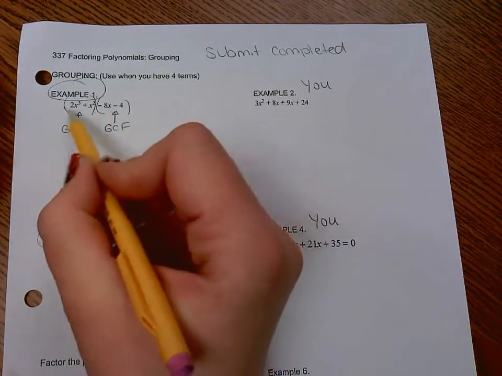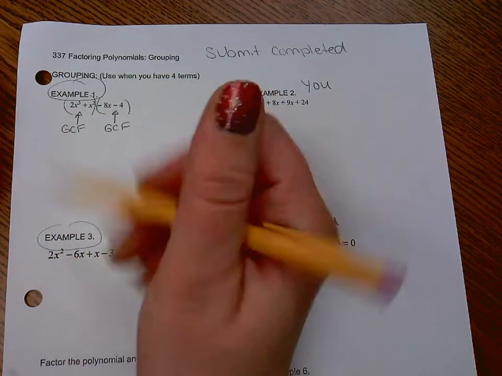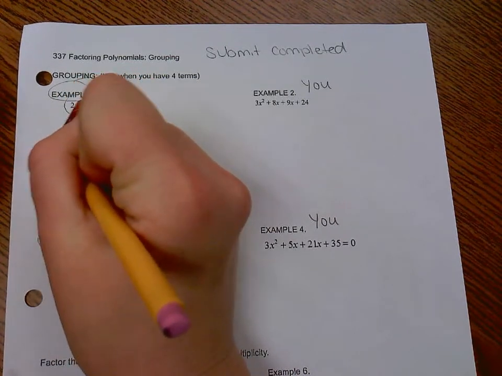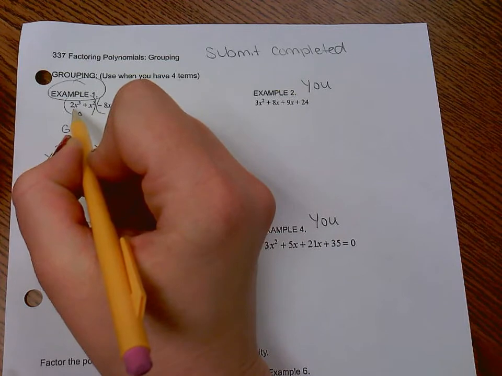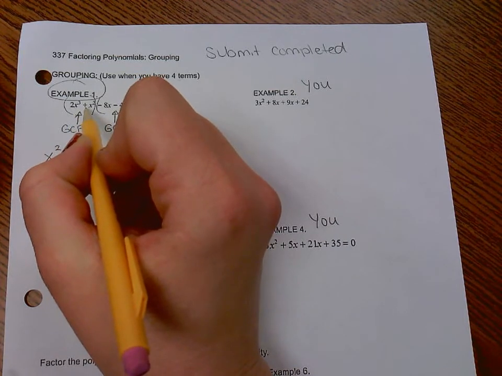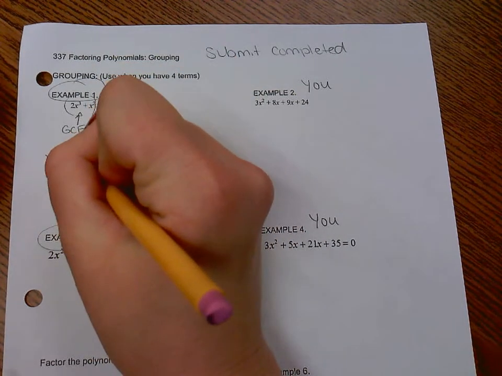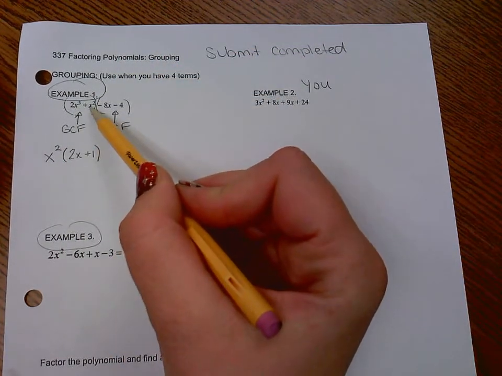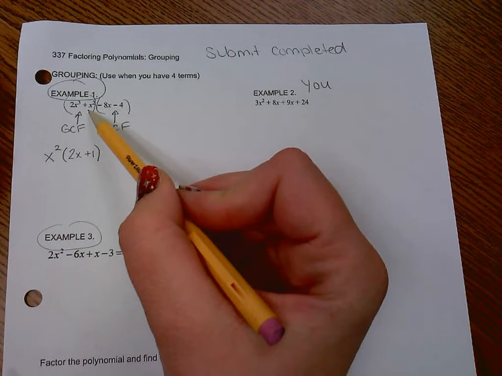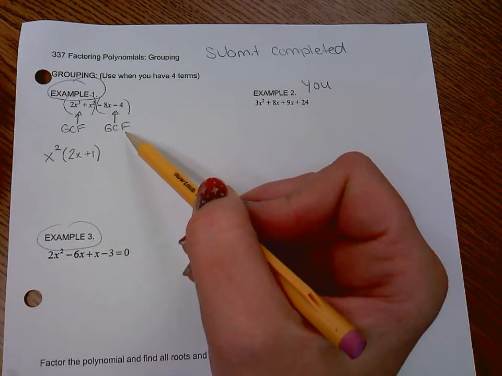The greatest common factor in the first parentheses is just x squared. When I divide each of these terms by x squared, I get 2x plus 1. So I took x squared out of each of these first 2 terms, and I was left with 2x plus 1. What's the greatest common factor over here?